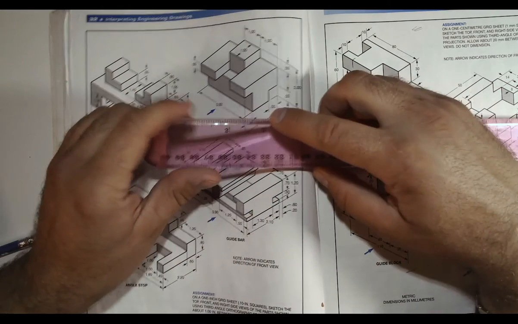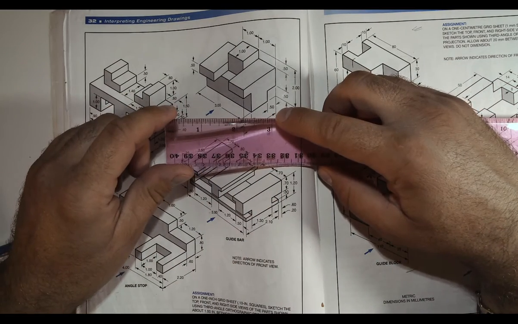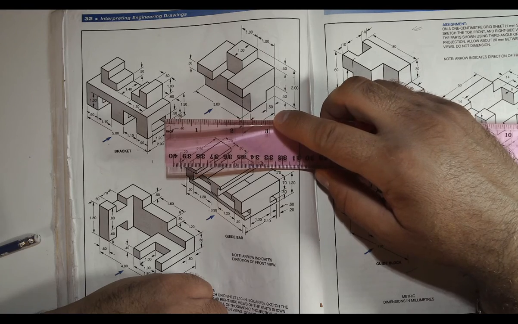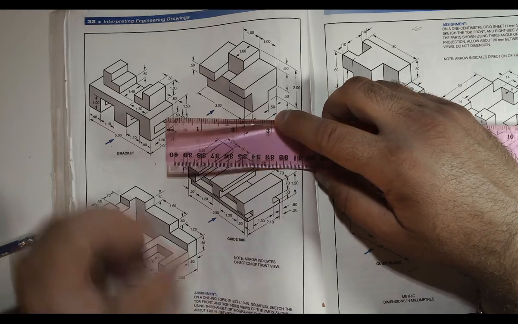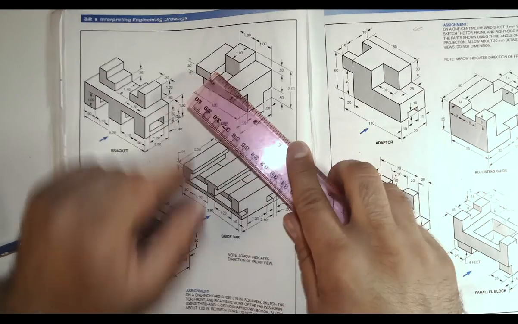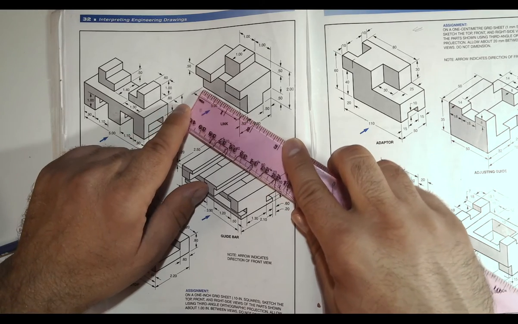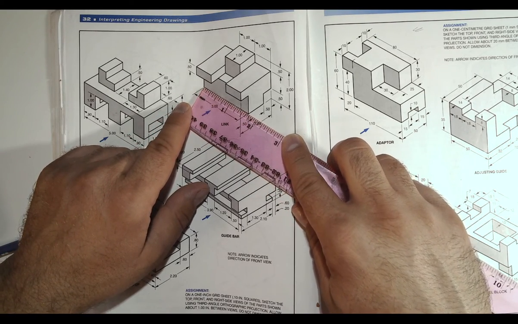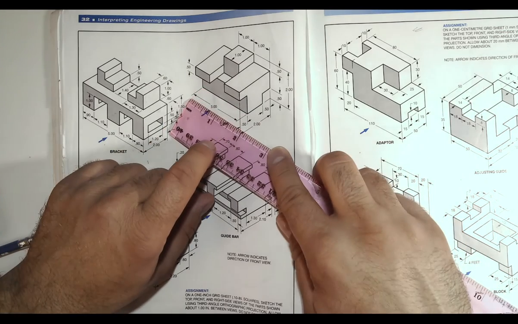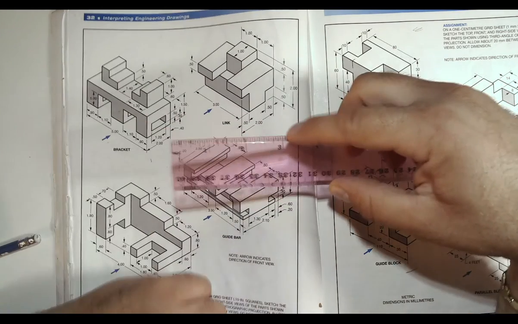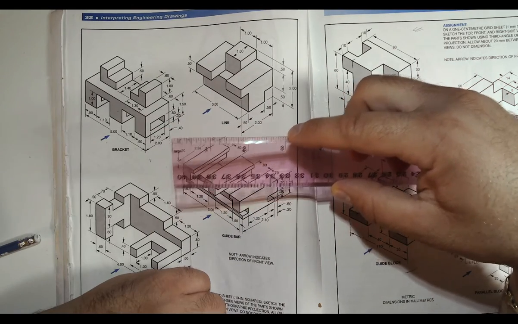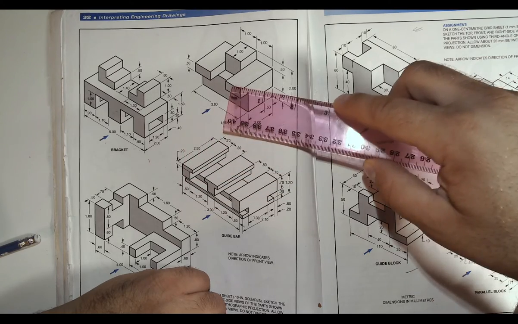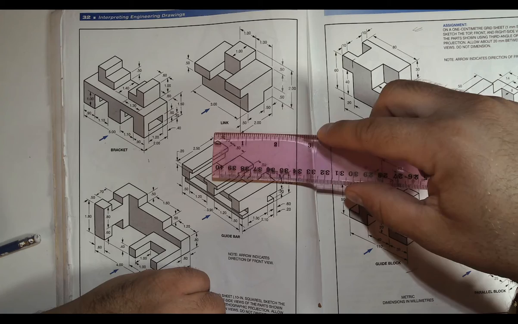So how we determine this is that if I look at my ruler and I look at the 3-inch mark and I compare that to the 3-inch dimension on the actual isometric pictorial, I see that the units in real life, my actual units, are larger than what is shown on the drawing.